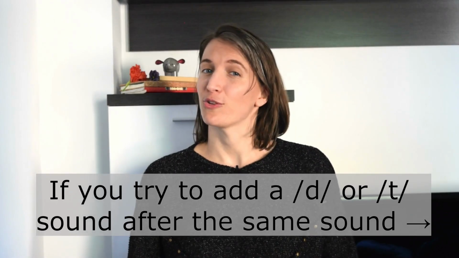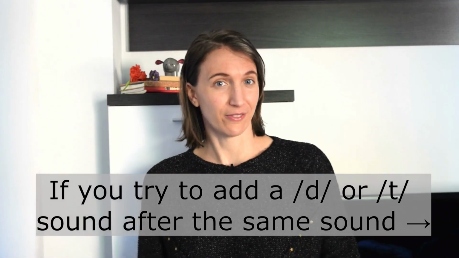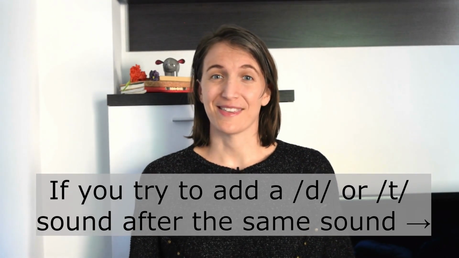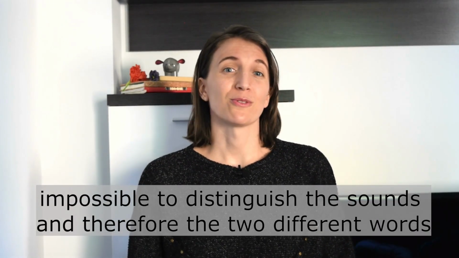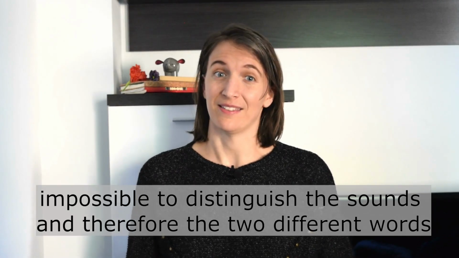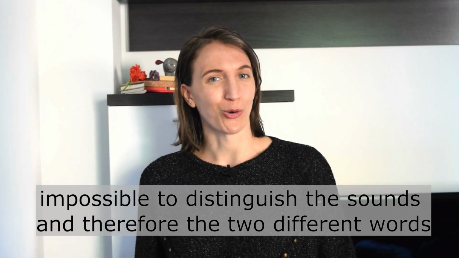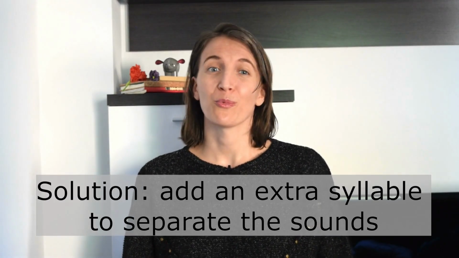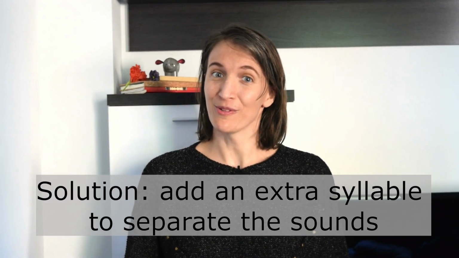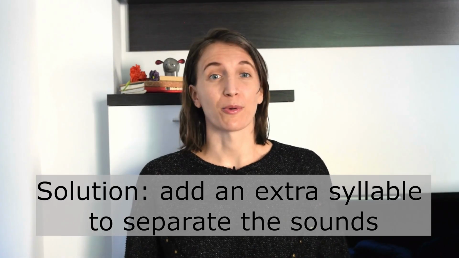This rule actually makes sense because if you try to add a d or a t sound after the exact same sound, it's going to be impossible to distinguish the two sounds and therefore the two different words. So basically, to solve this problem, we add an extra syllable to the end of the word to separate the two sounds. Okay, so let's look at some examples of this.